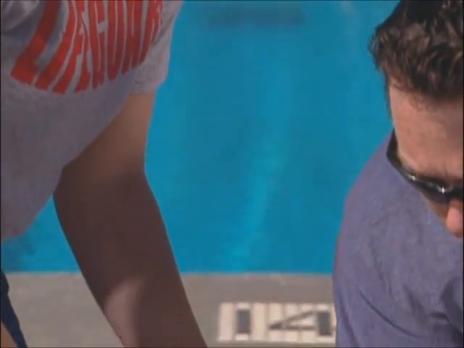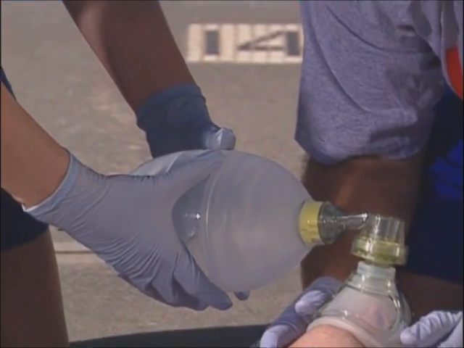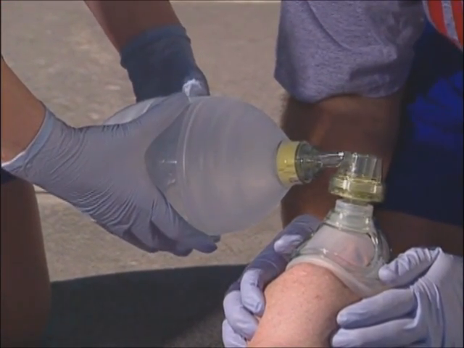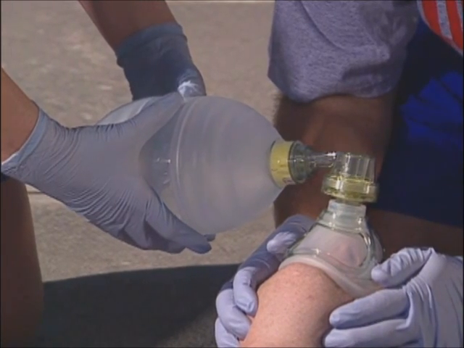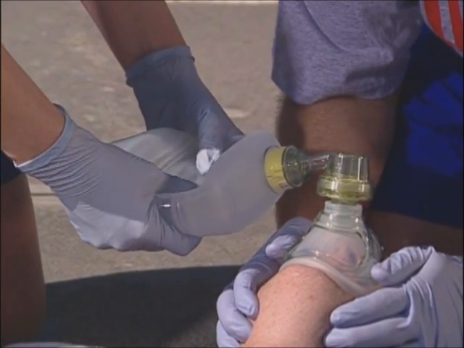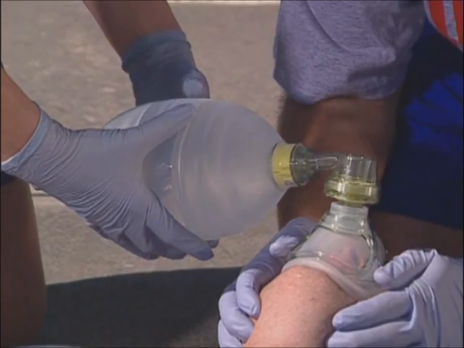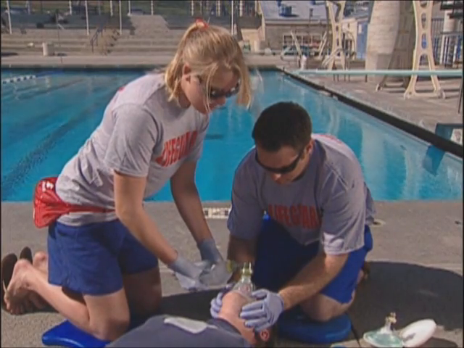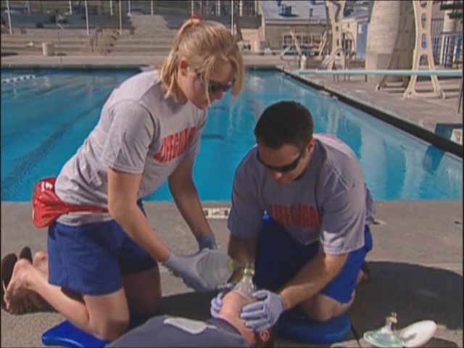A BVM increases oxygen levels in the blood by using air in the surrounding environment instead of air exhaled by the rescuer. Because it's necessary to maintain a tight seal on the mask, 2 rescuers should operate the BVM. One rescuer positions and seals the mask, while the second rescuer squeezes the bag.